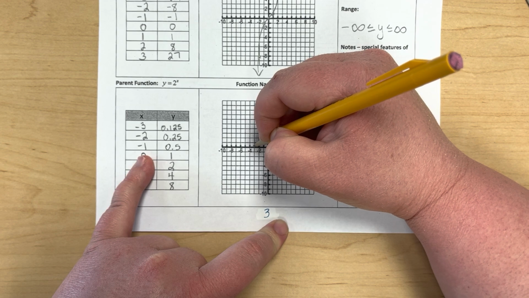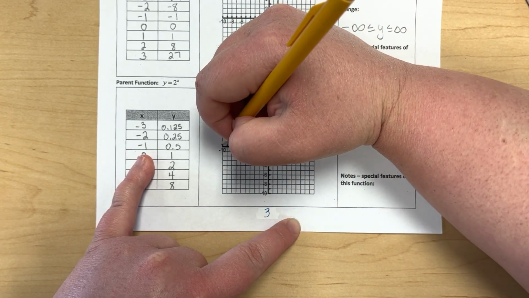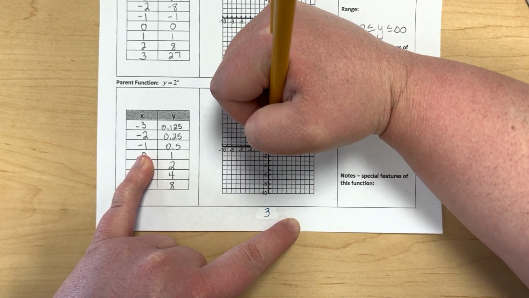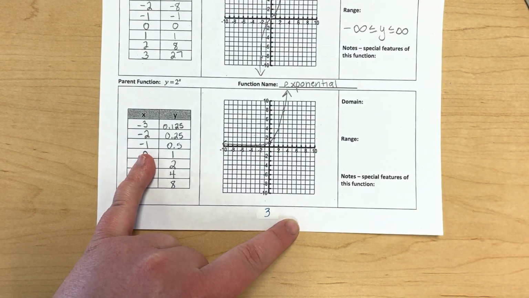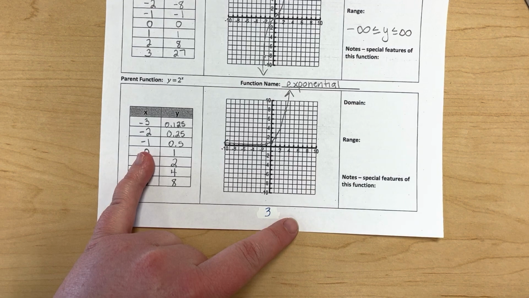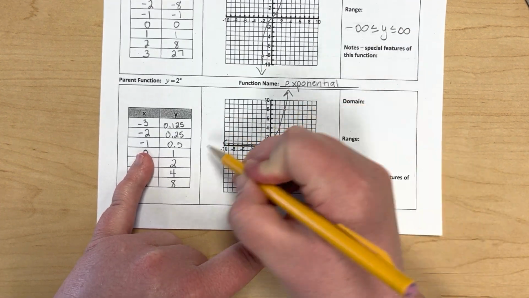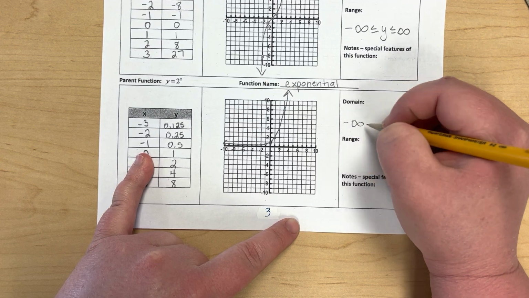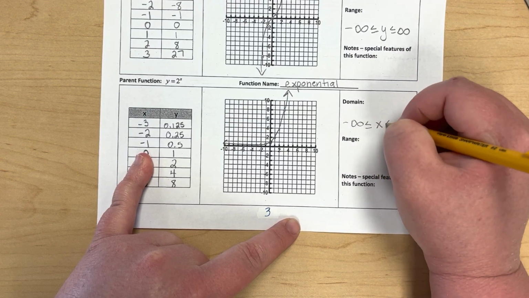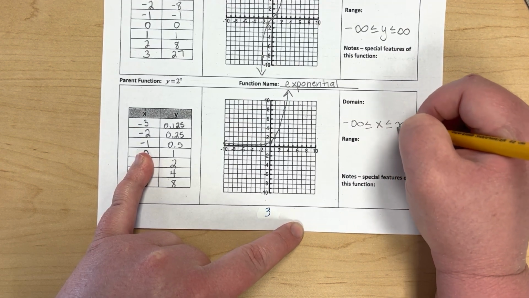So the exponential graphs get really, really close to 0, or to the axis rather, but never really touch it. So be careful that you don't actually touch or cross the x-axis. Once again, there are arrows on both ends signifying it goes left and right forever. So I have -infinity to infinity for my domain and also for my range.